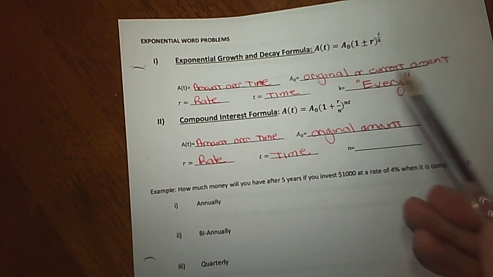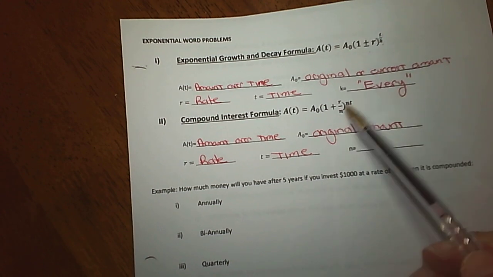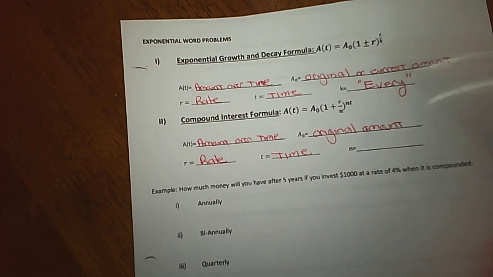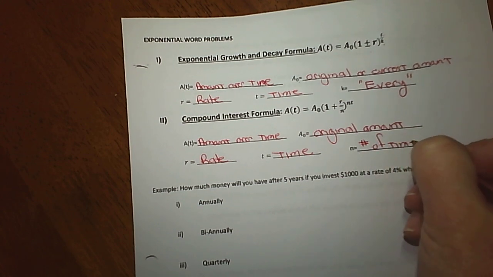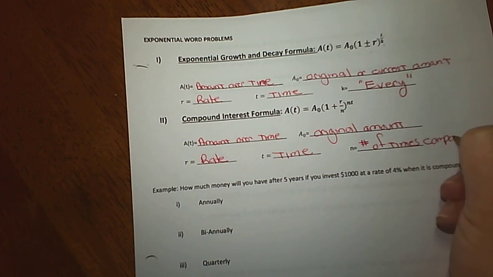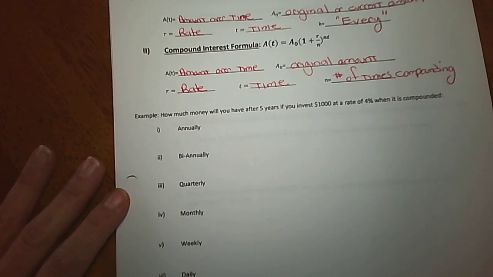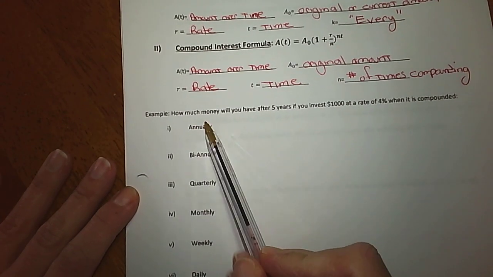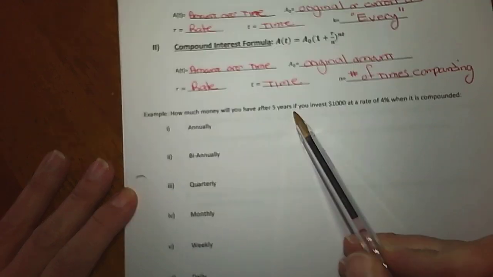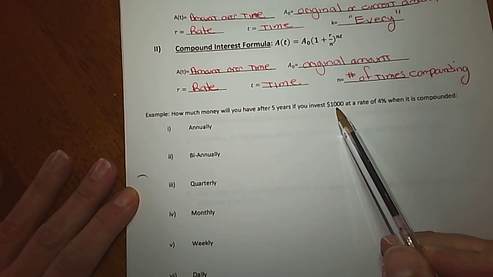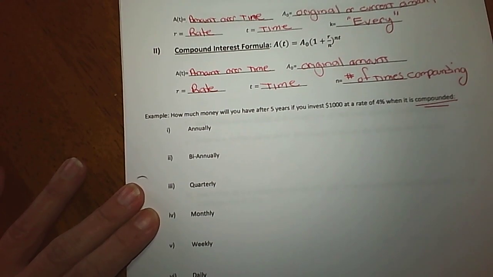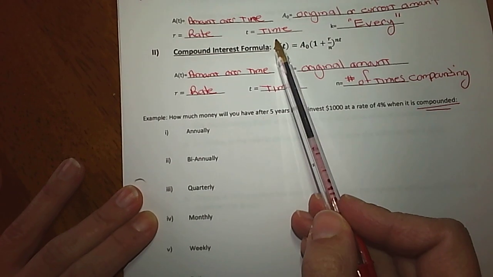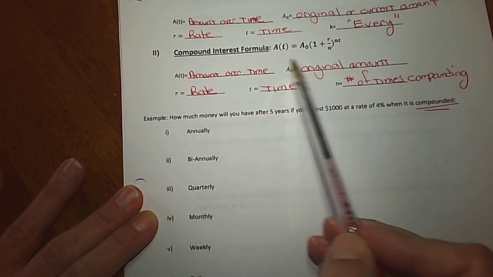Now, instead of a k or an every, there's n here. And that's where the word compound comes in. This is the number of times compounding. Let's focus on what that means real quick. So I want to shift down a little bit now. It says, how much money will you have after 5 years if you invest $1,000 at a rate of 4% compounded? Soon as you see the word compounded, it means we're using this new formula, the compound formula.